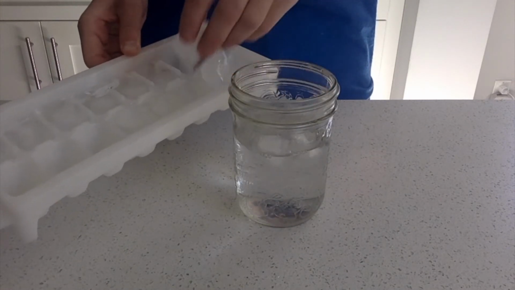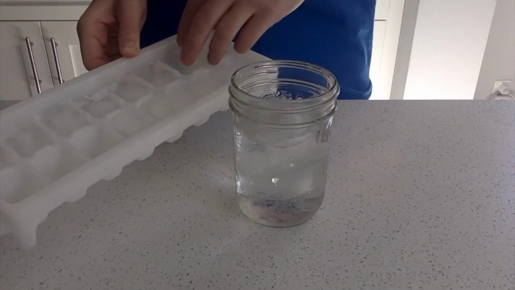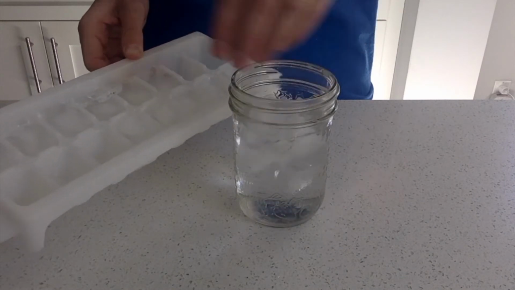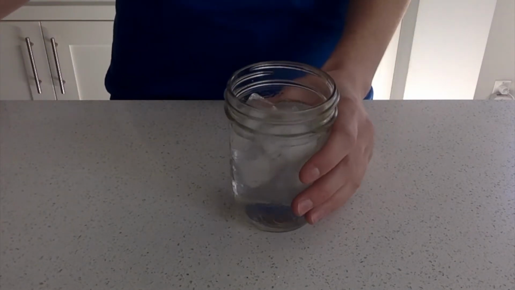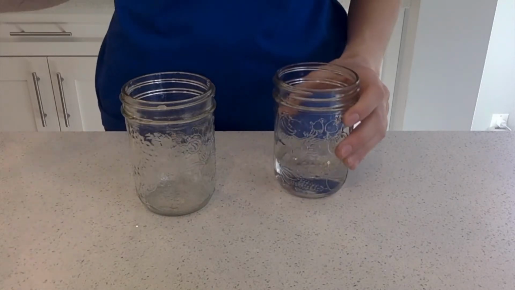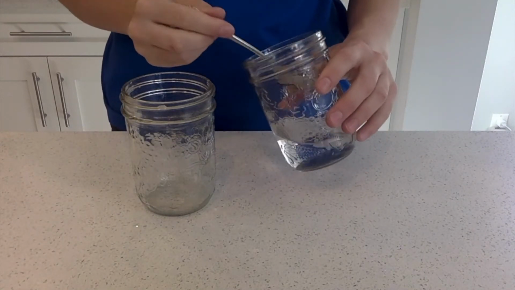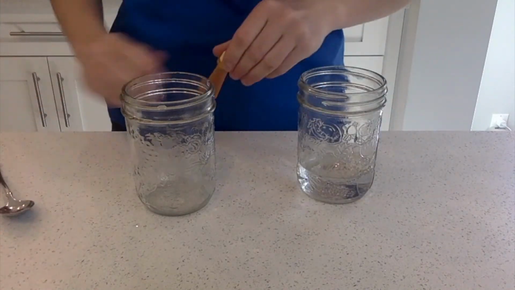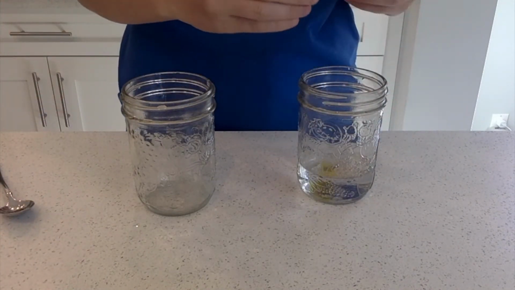Let the glass sit for about 15 minutes until all the ice cubes have mostly melted. You can also do this process in a measuring cup so that it's easier to pour later. When the ice has mostly melted, pour a bit of the ice water into 1 glass, spooning out any ice cubes that get in. Dye the cold water with food coloring.